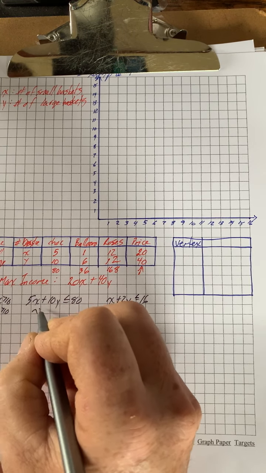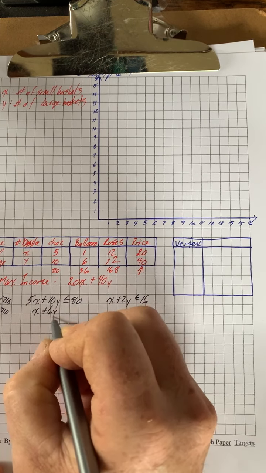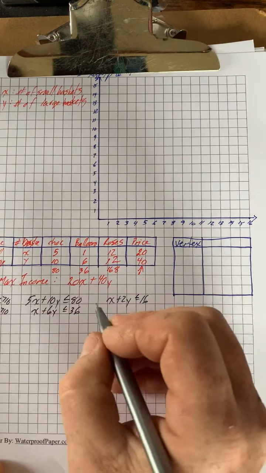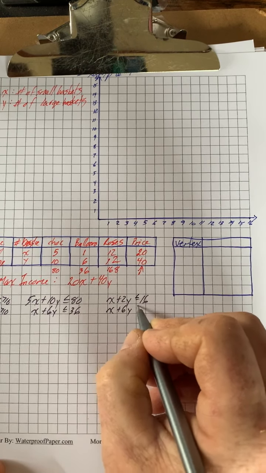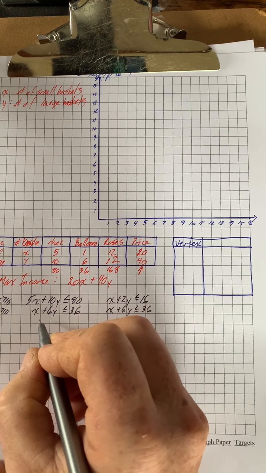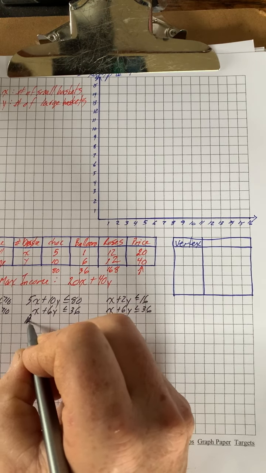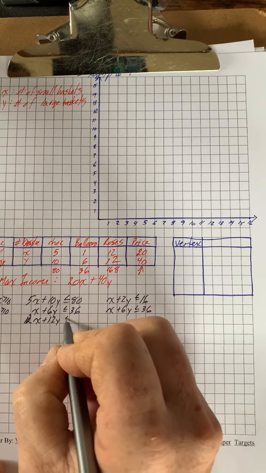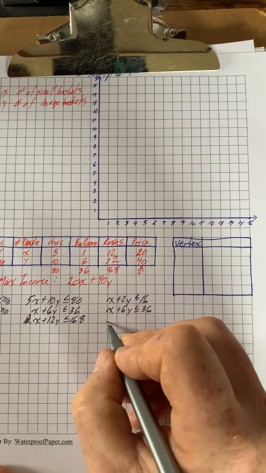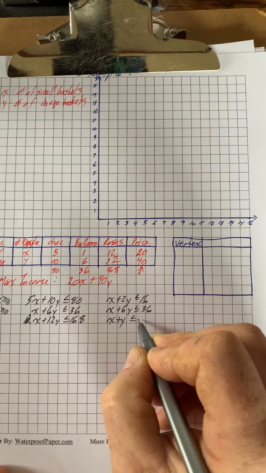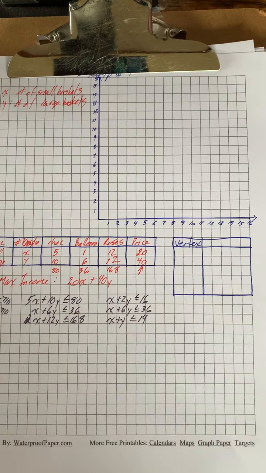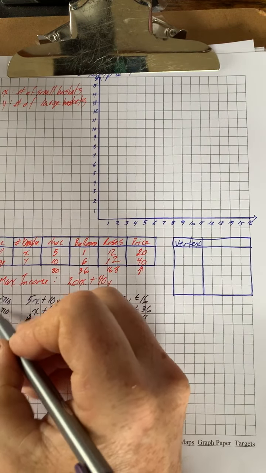Our next equation, x plus 6y, has to be less than or equal to 36. We don't have to shrink that one. It's already down to where we want it. Then our third one, 12x plus 12y less than or equal to 168. We're going to divide by 12, sorry, gives us 14. I had 14 in my head. So now we have our 5 constraints to graph.